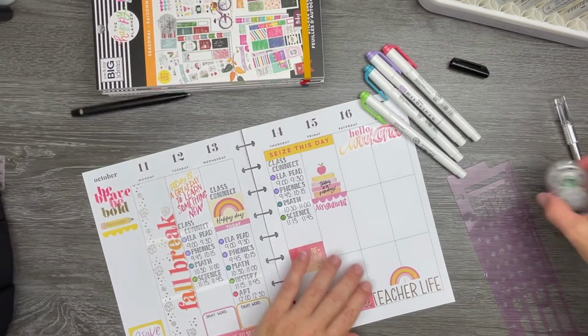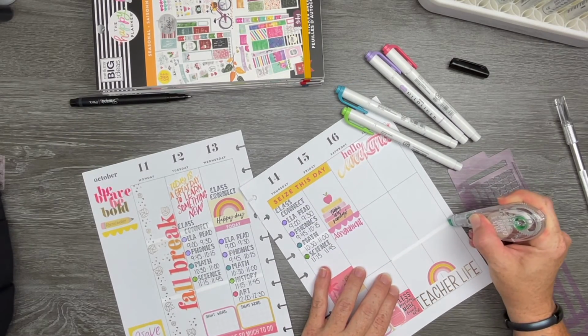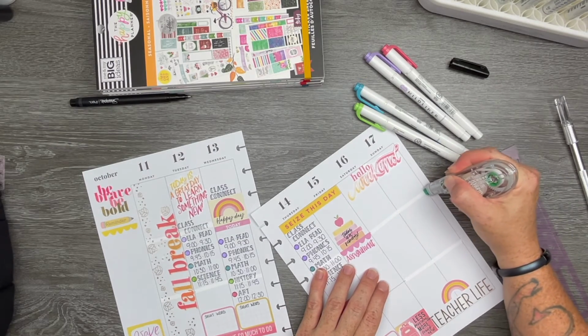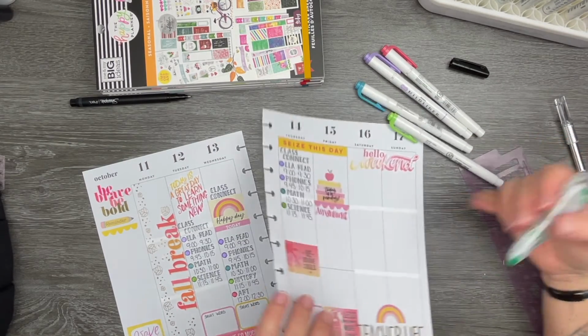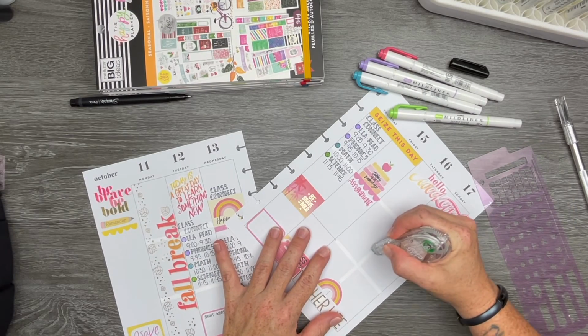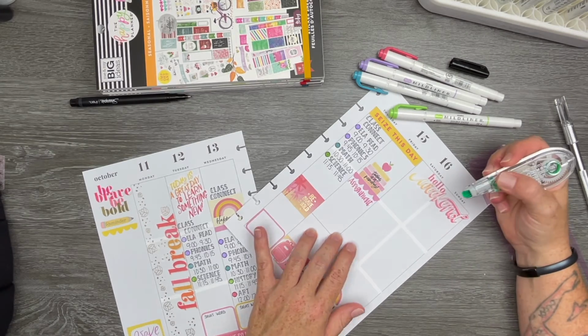Alright, I'm actually going to white all of this out. Because sometimes I put a decorative picture. That's what I do.